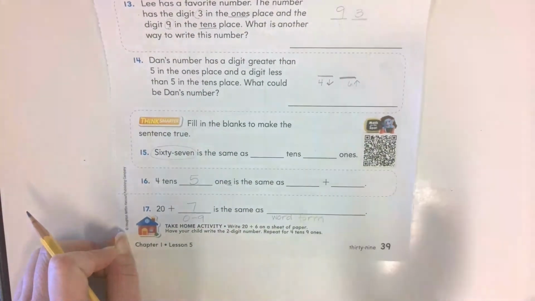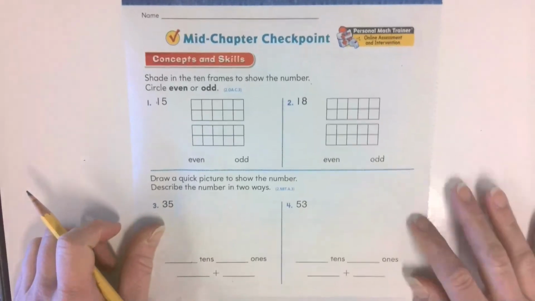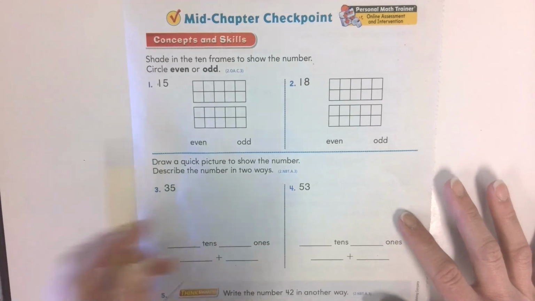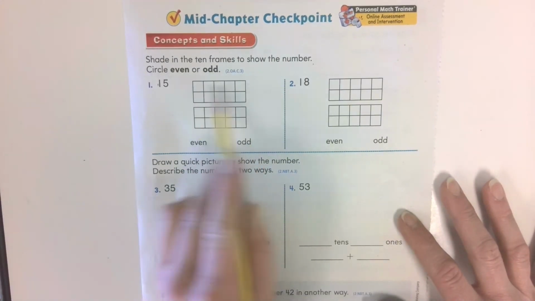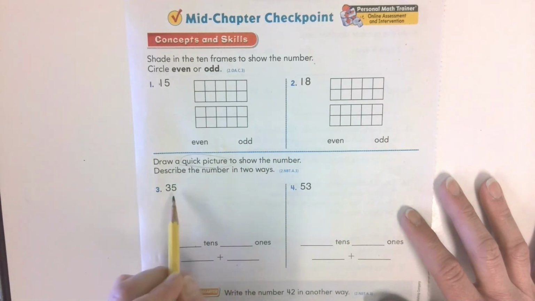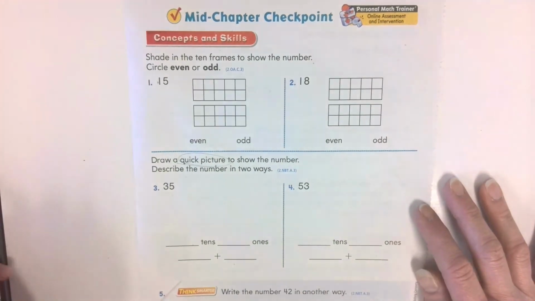Hit pause if you need to finish that up. The back is pretty simple. Just make sure you color these correctly. Don't color them across, color them in pairs. And make sure to draw a quick picture for these. Don't forget to draw your picture. Okay. See you later.